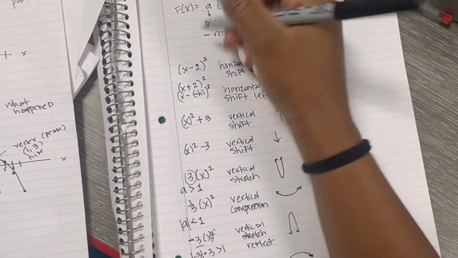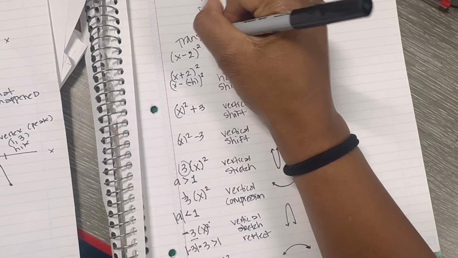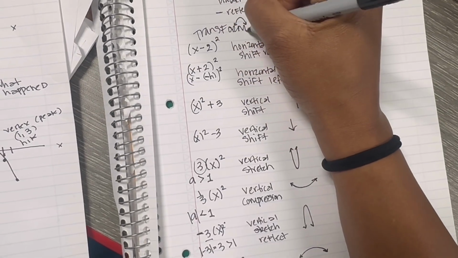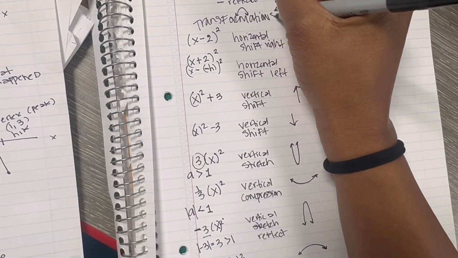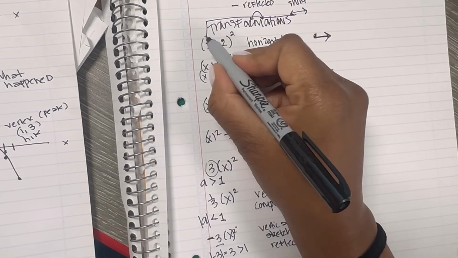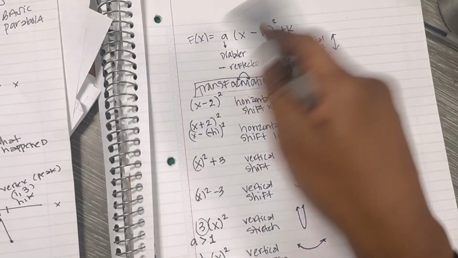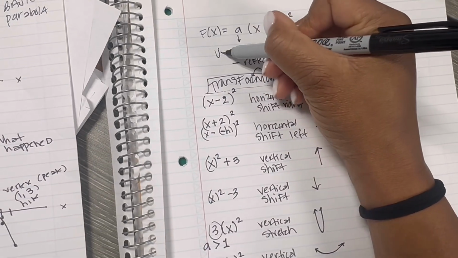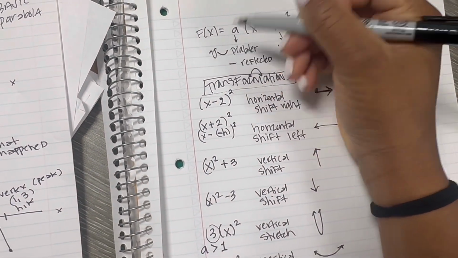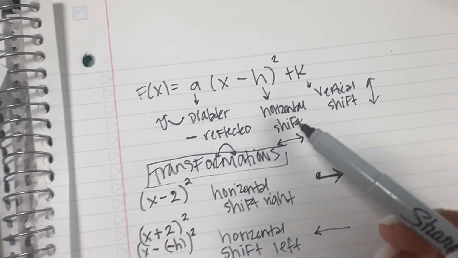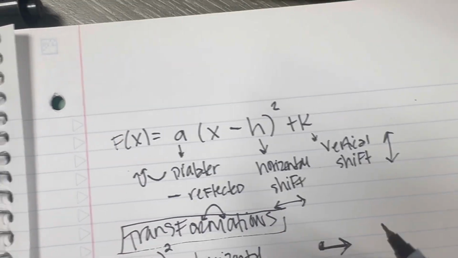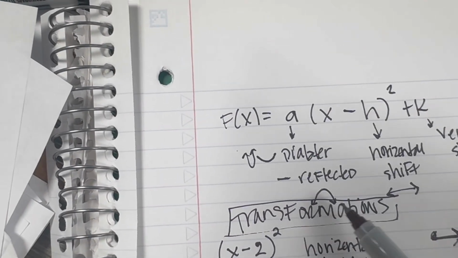Make sure you write them down. Transformations. Make sure you know that the A value is your dilator: skinnier, fat. Your H is horizontal, K is vertical. If there's a negative, it's reflected.